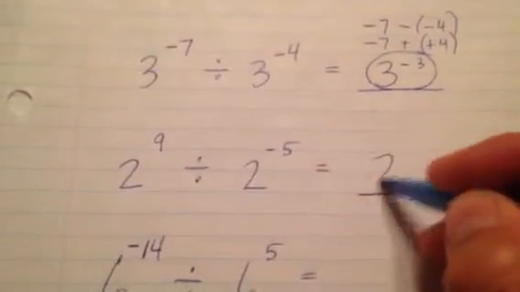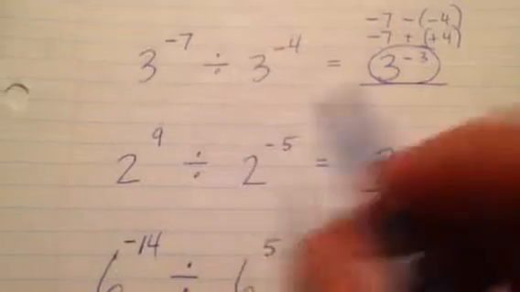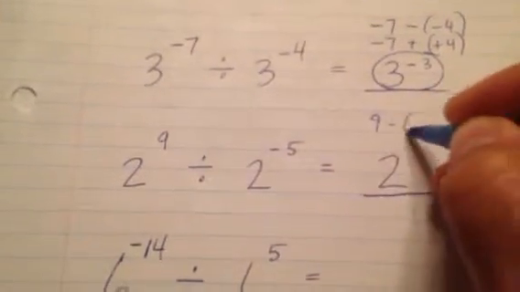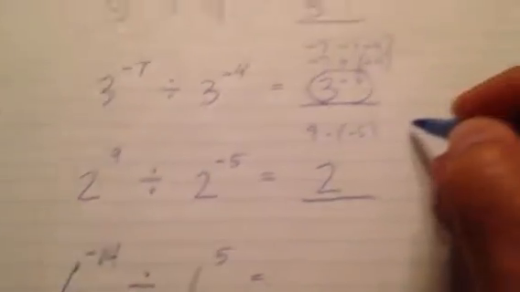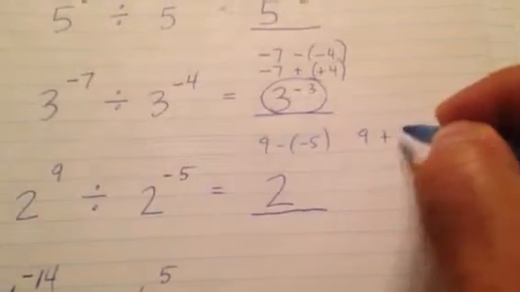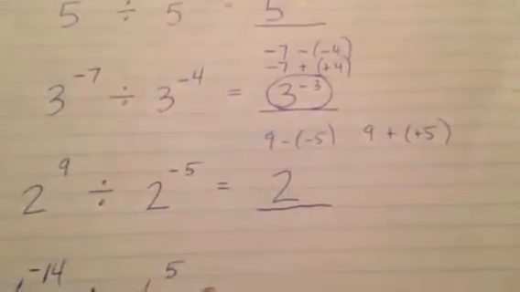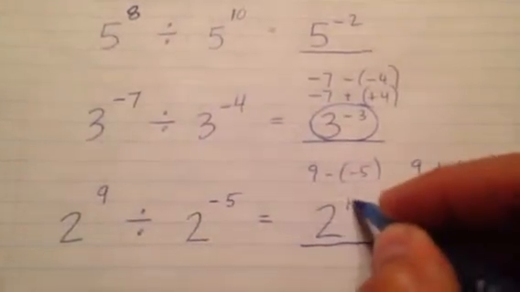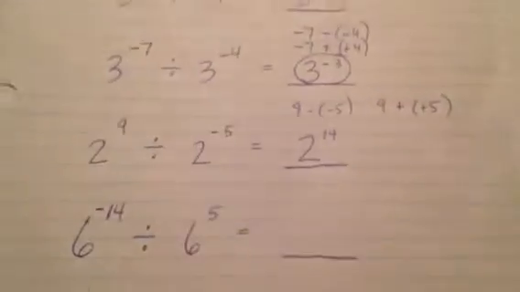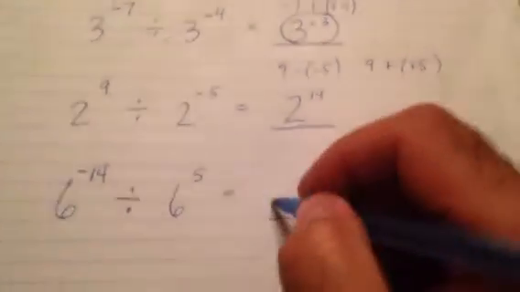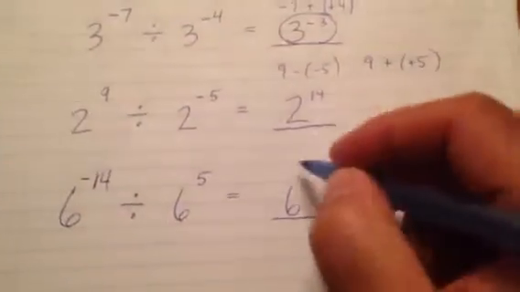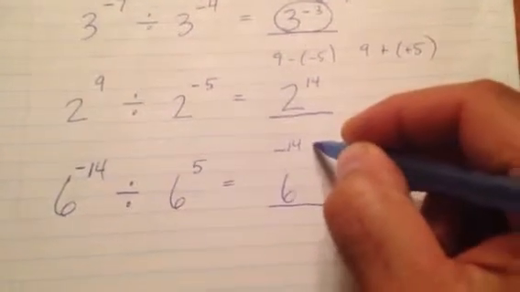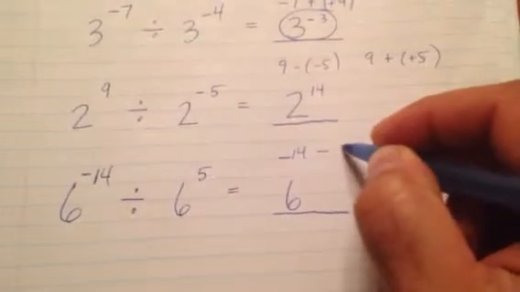And this one here, same thing. So we keep the base, 2. Now it's 9 subtract -5. 9 subtract -5 is the same as saying 9 add a positive 5. So essentially we have 2 to the power of 9 add positive 5 is 2 to the 14. And finally, we have this one here, keep the base, subtract the exponents. We have -14, subtract a positive 5.